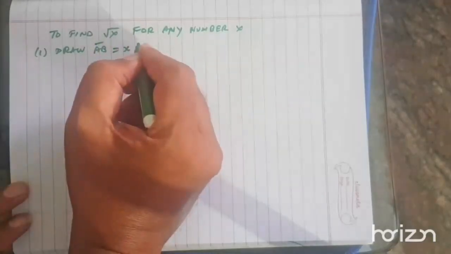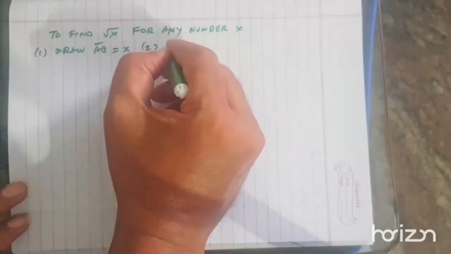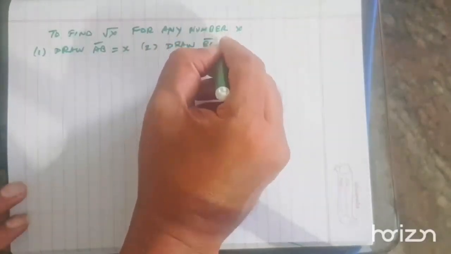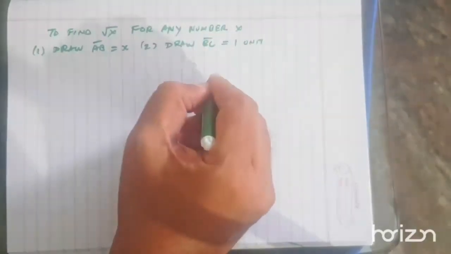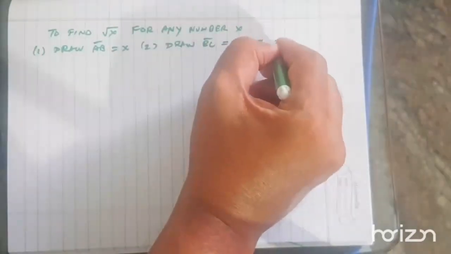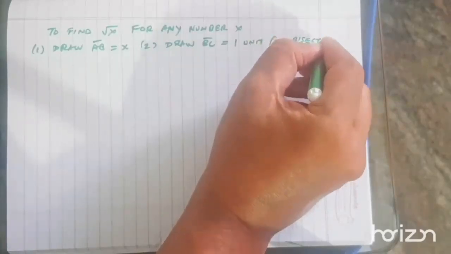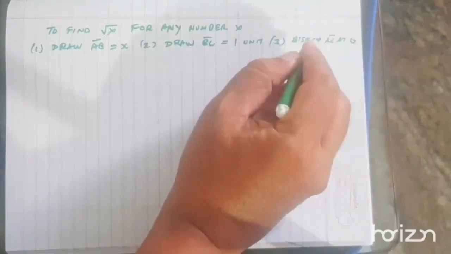The second step is you have to extend that line segment to BC, which is 1 unit in length. So AB is x, BC extended is by 1 unit, and the third step is you have to bisect this AC into 2 equal halves, and the bisection point has to be named O.